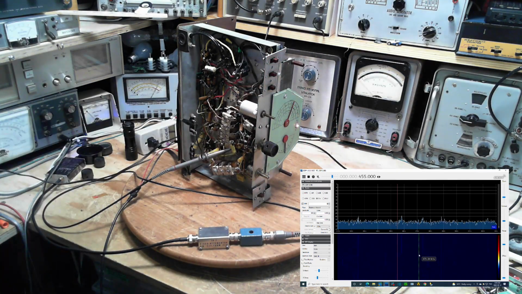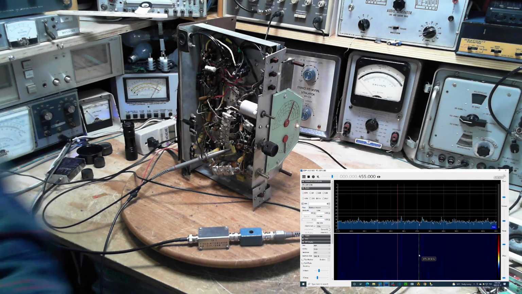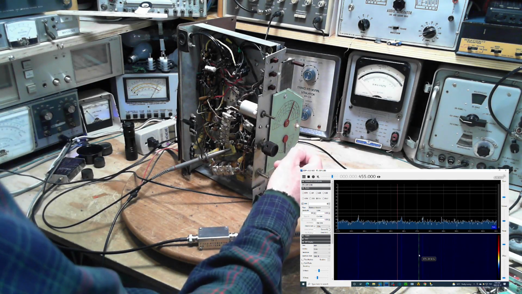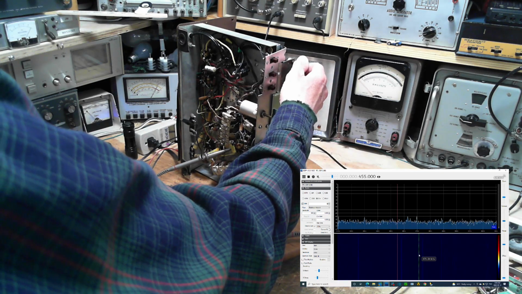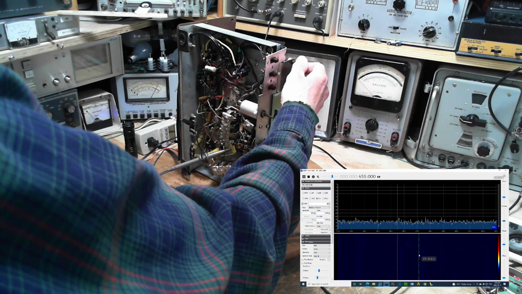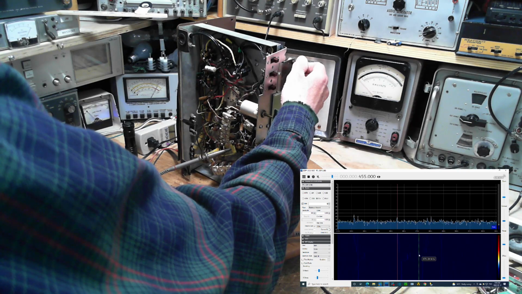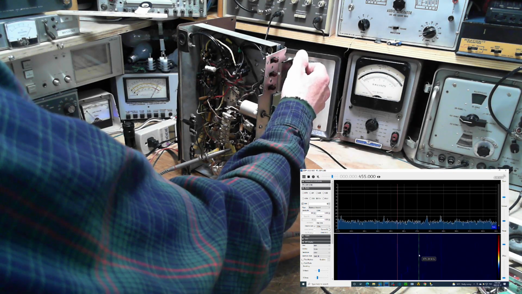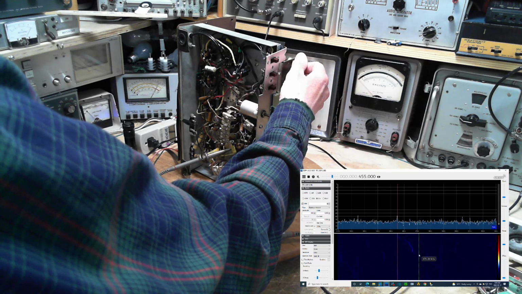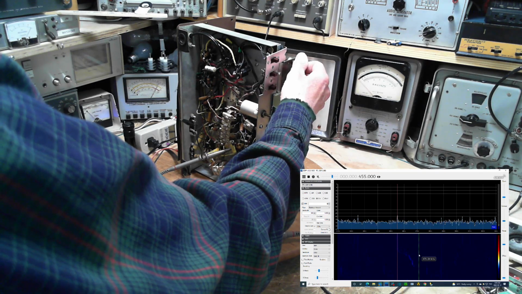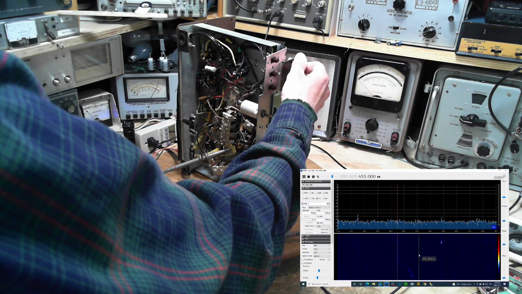So you can see a little peak going through the IF, right around the red line there, passing through the IF, and we can hear it. It's just noise. There's another one. What's this one? No, another one coming.